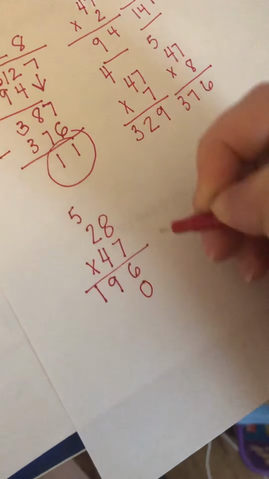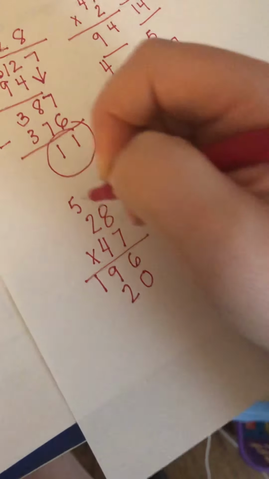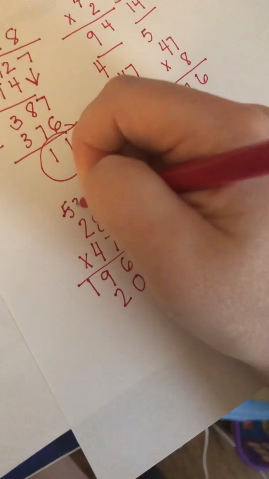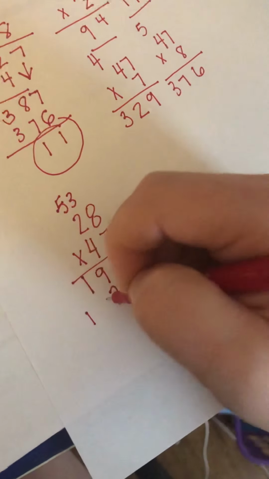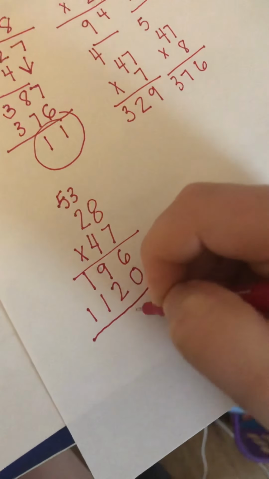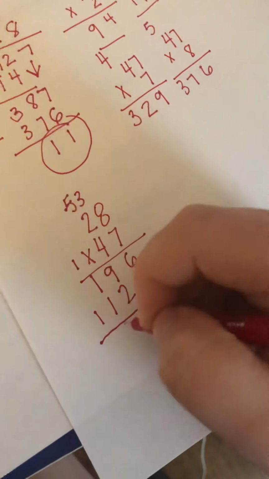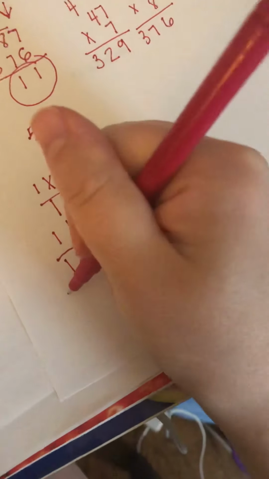Remember, have your 0 as your placeholder. 4 times 8 is 32. And then add your remainder to see if it's correct.